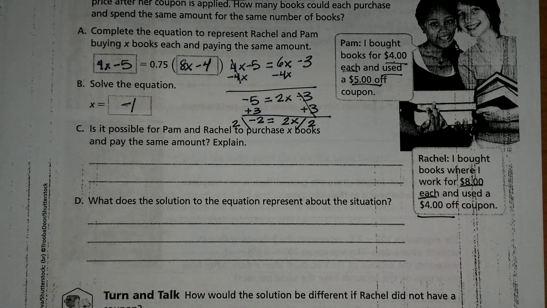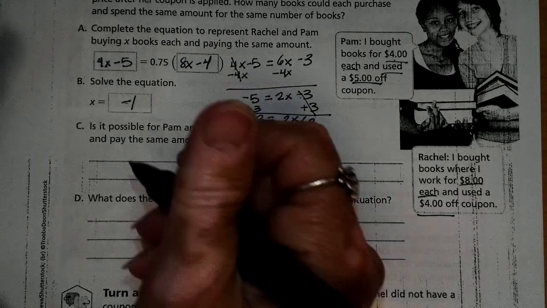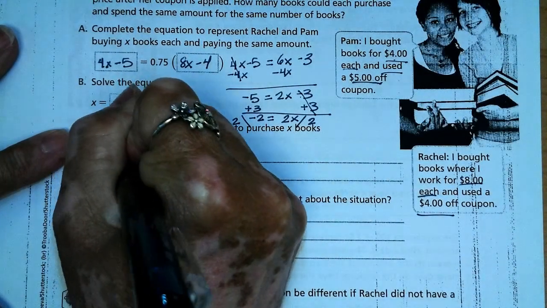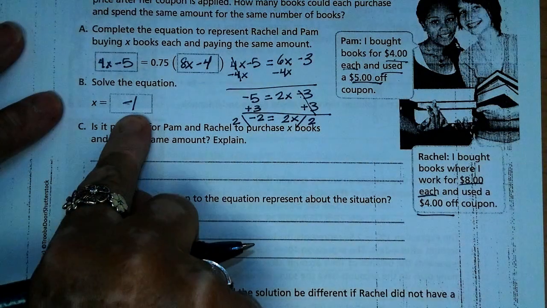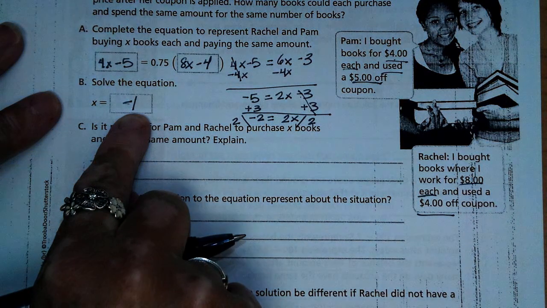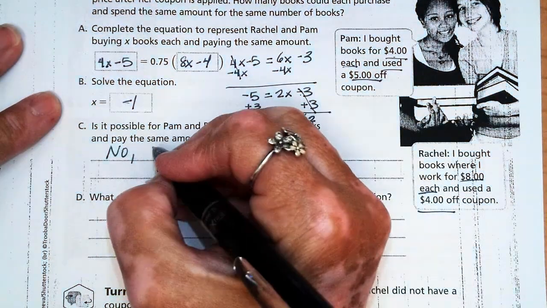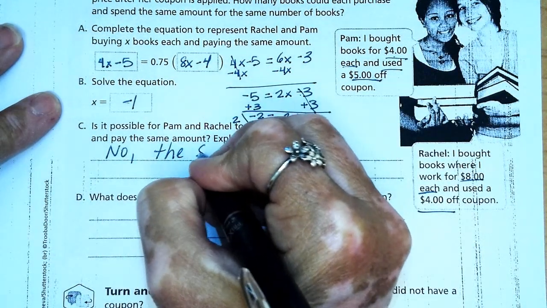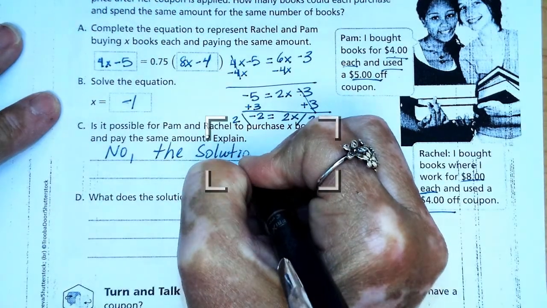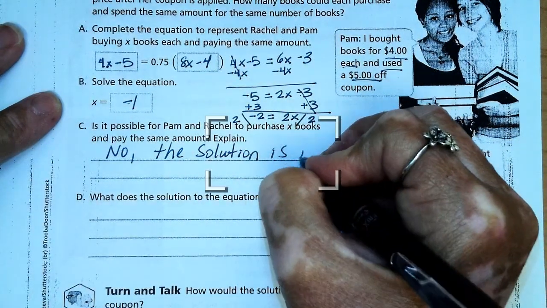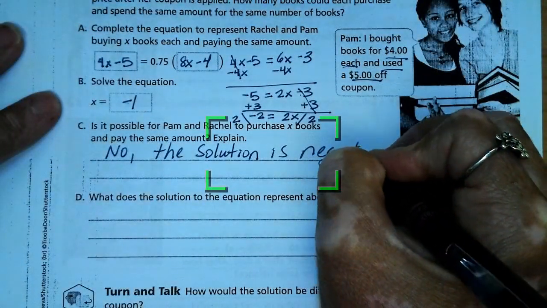So the question says, is it possible for Pam and Rochelle to purchase x books and pay the same amount? Of course, that answer would be no, because we can't have a negative 1, right? I can't buy negative 1 books. So the solution is negative 1.